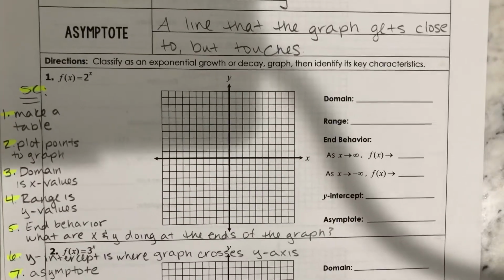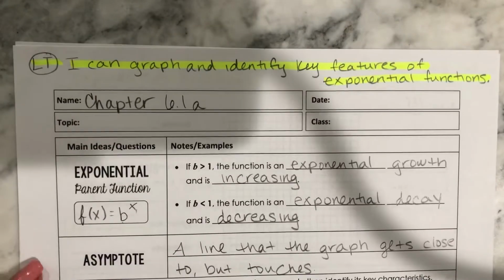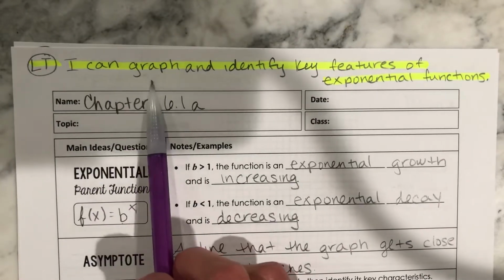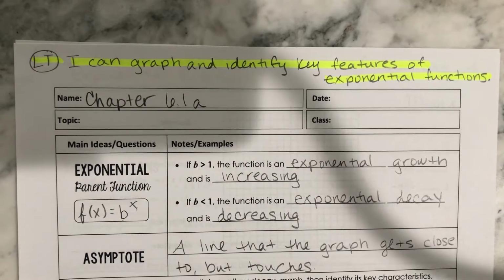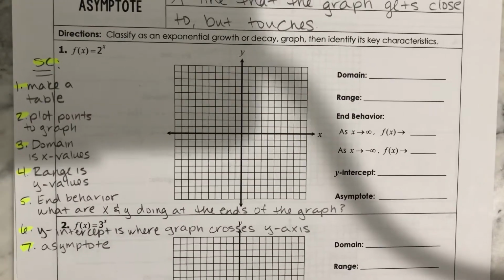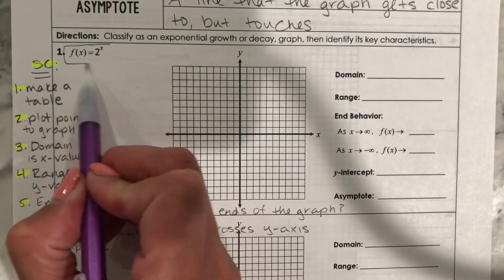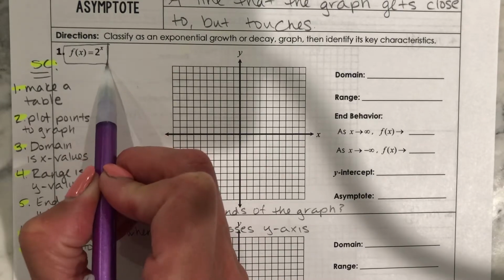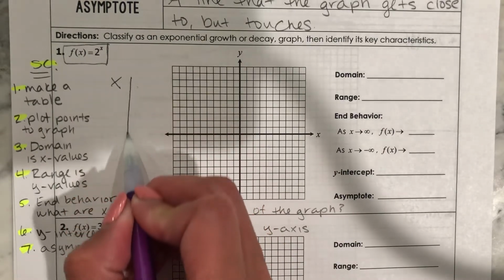Alrighty. So let's look at graphing these and then finding the key features. I don't know if I mentioned this, but that is your learning target: I can graph and identify key features of exponential functions. So we're going to graph them and then describe the key features. The first thing you want to do is make a table of values. So I'm given this equation here, 2 to the x, and then I'm going to make my table of values.